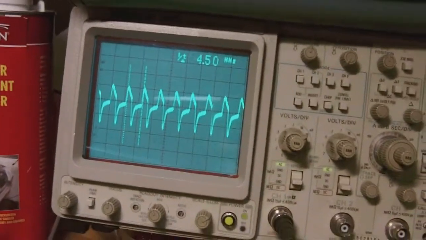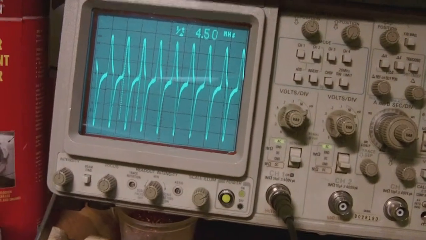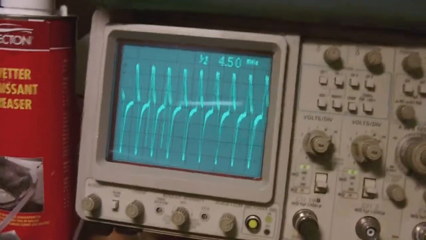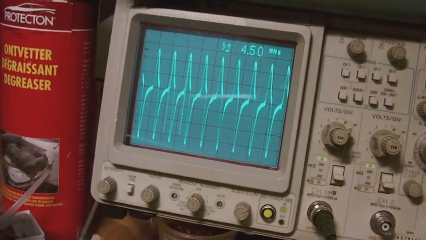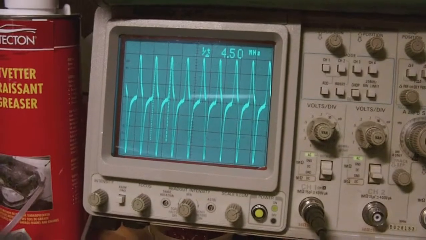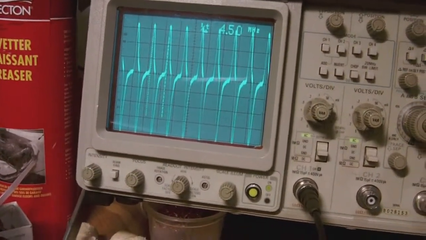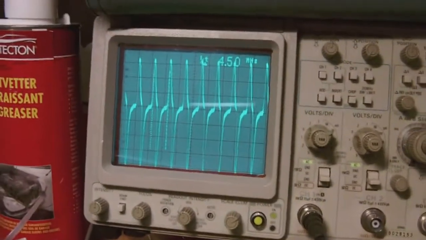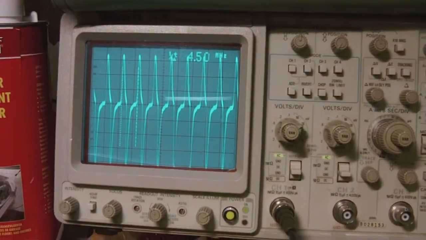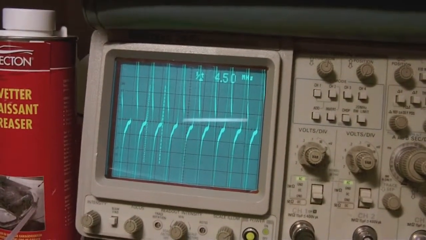So now let's go up to 2 instead of 1.5. Oh yeah, that definitely pushes up the strength of the signal. If I go to 2.5, it does push it up even more. Okay, let's go to the maximum setting, which is 5. Oh yeah, now it goes way off the scale.